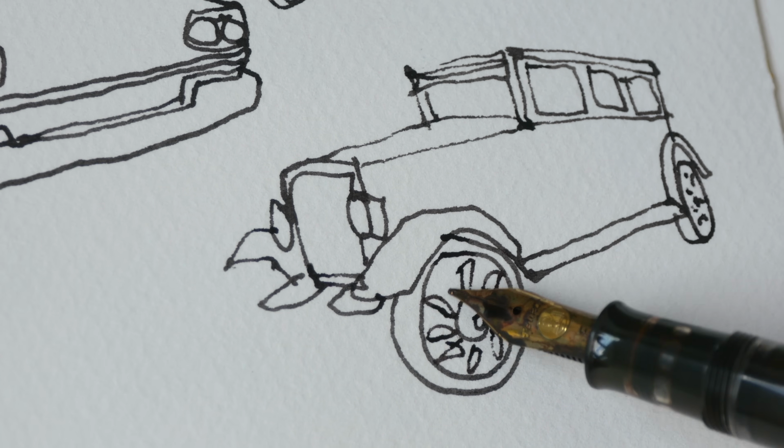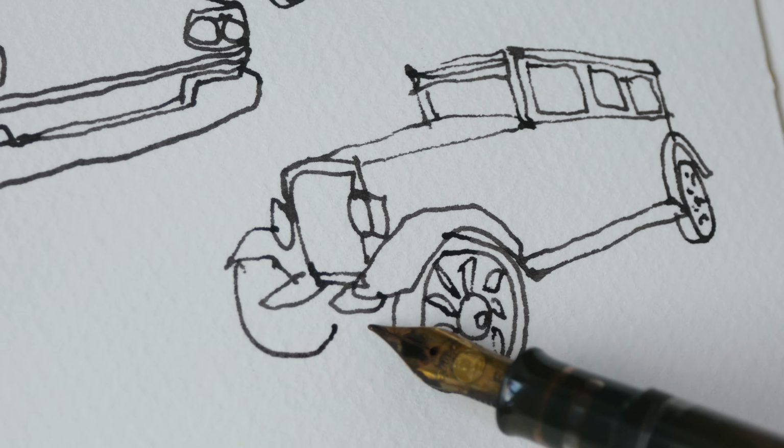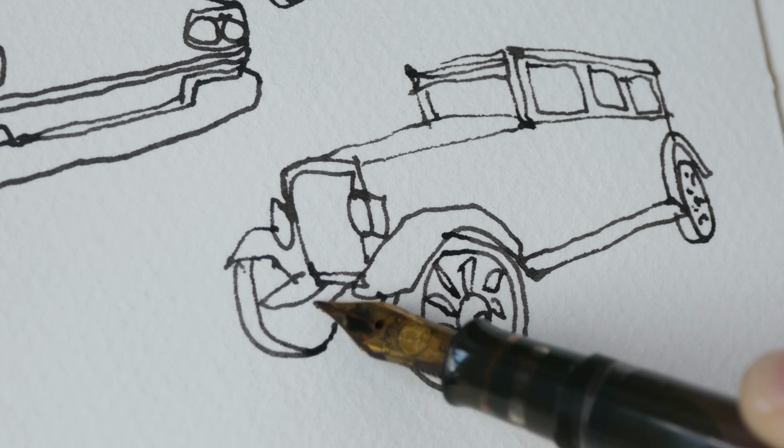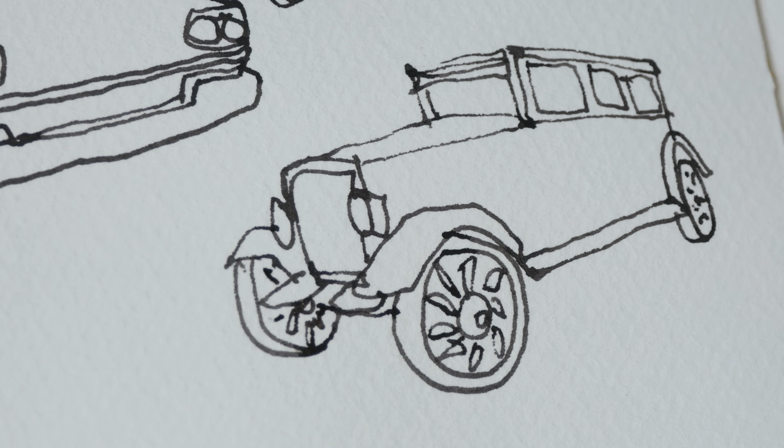Notice how this car is in perspective. So when I draw the tires, I have to think of where the tires are in relation to the other elements that I have already drawn.